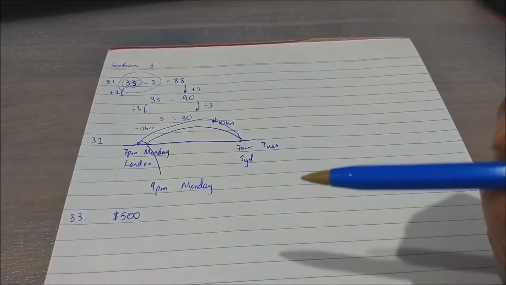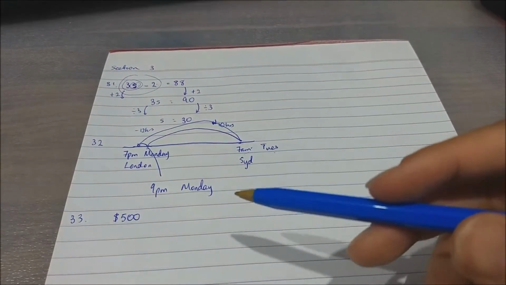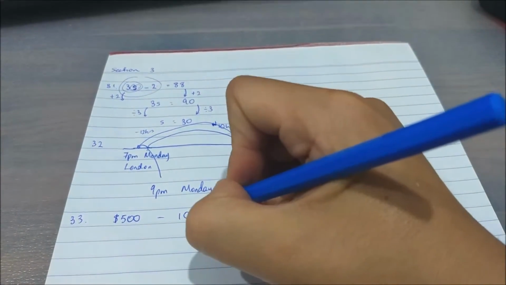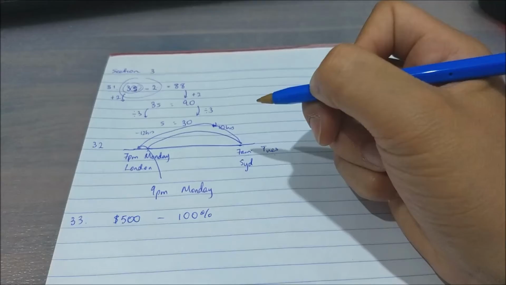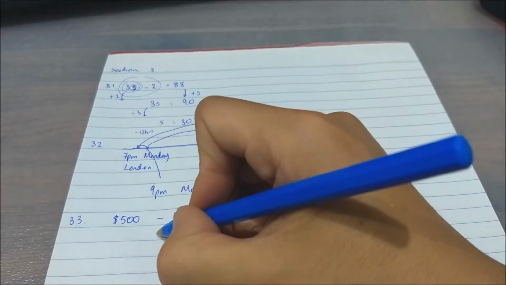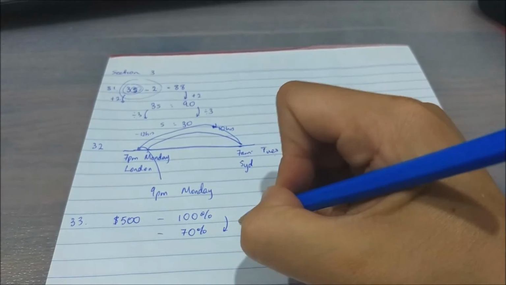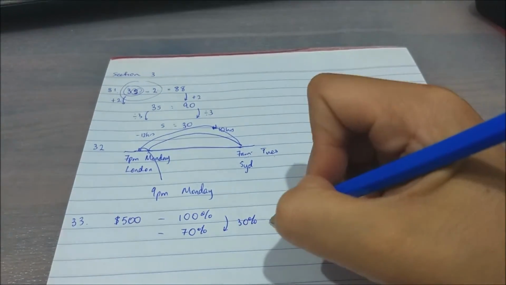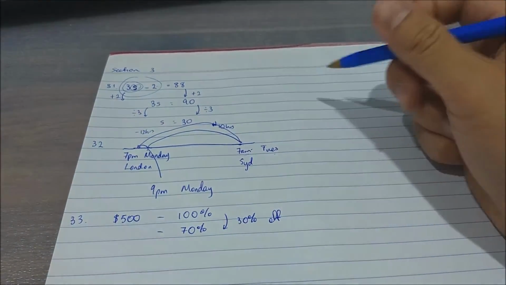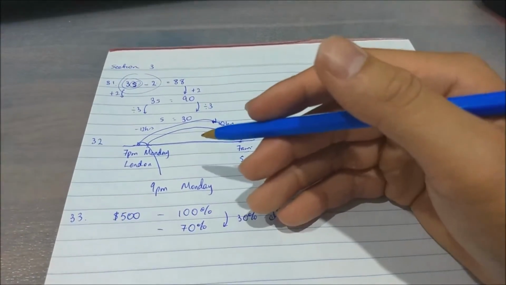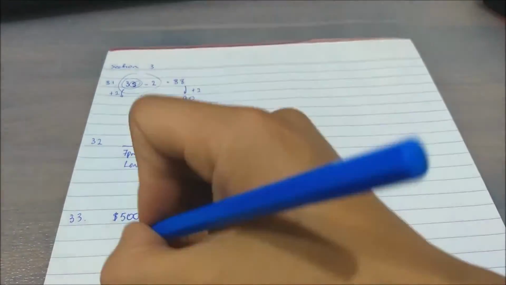So if you want to do 30% off $500, the $500 is equivalent to 100%. We want to find out what 70% is, because it's 30% off. So if something is 100% originally, then it's 30% off, it's only worth 70%.